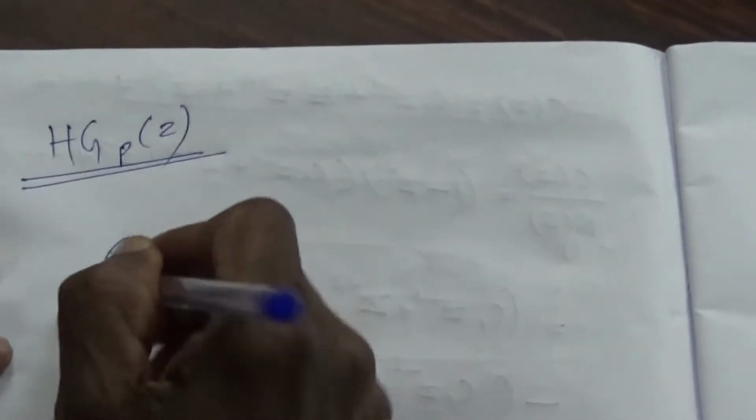Now find HGP of z. Why we have to find HGP of z, that you will see now. In a digital controller, the input is r of z.